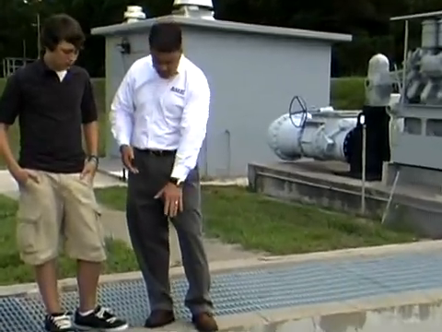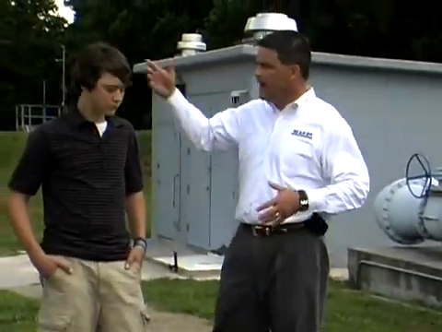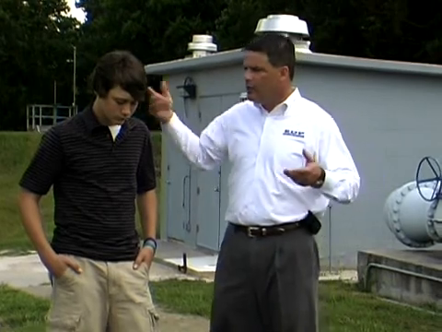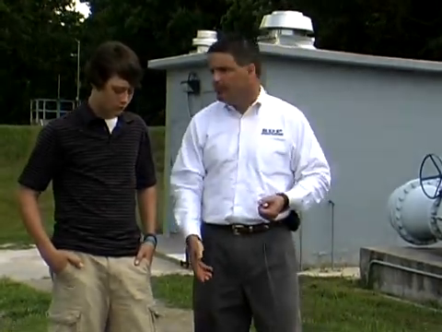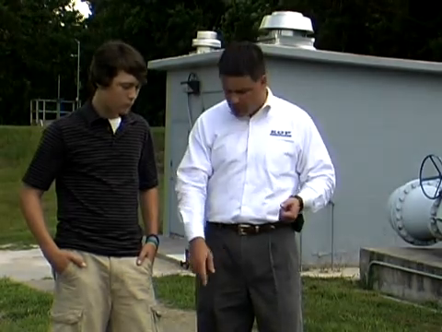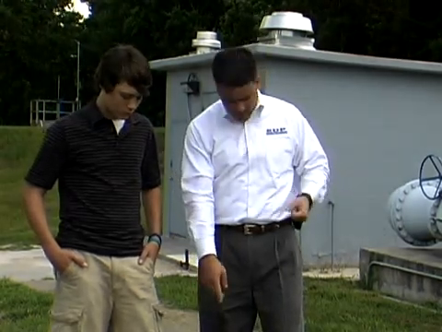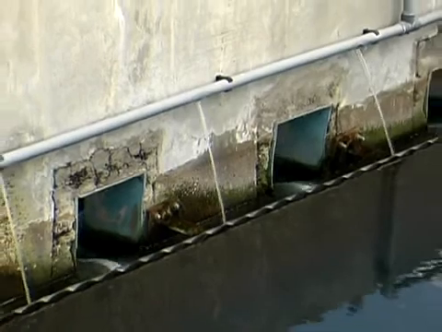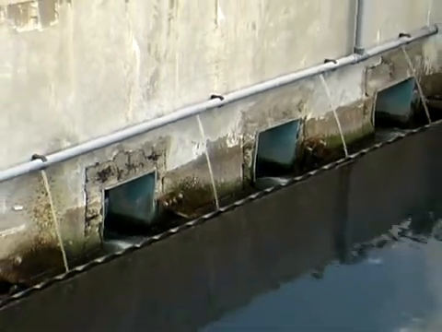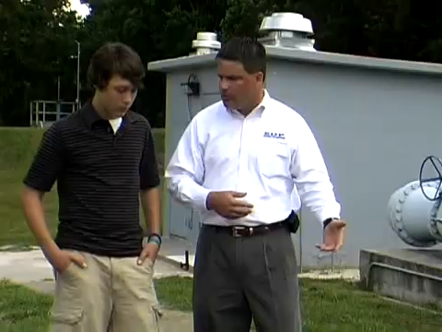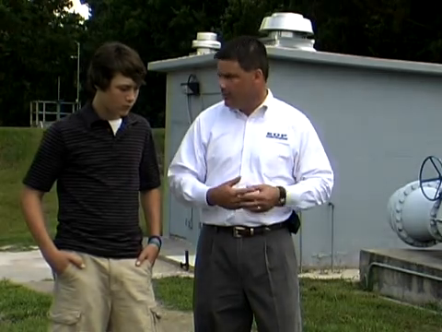Then it overflows here. Now the chlorine would go from here out into the stream, but the chlorine is bad for the aquatic life in the stream. So we have to add another chemical. In this case, we're adding sodium bisulfite. That's this liquid stream that we see coming in. So the sodium bisulfite is added to the water, reacts with the chlorine, and neutralizes the chlorine. So by the time it leaves here, there's really no residual chlorine left over by the time it leaves the treatment plant.